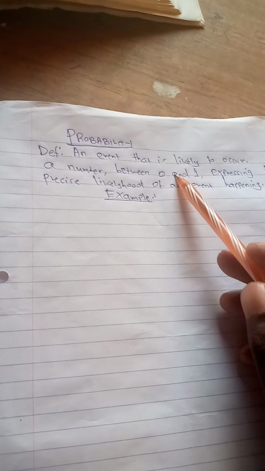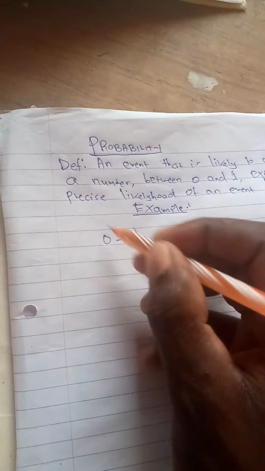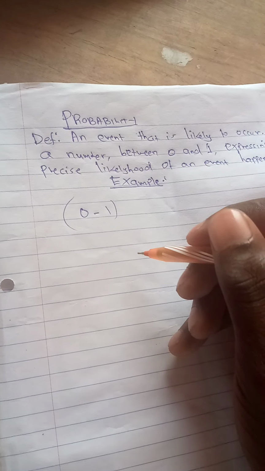We normally use this term probability when we are dealing with something that we are not sure will happen or not happen. For example, it is between 0 and 1.